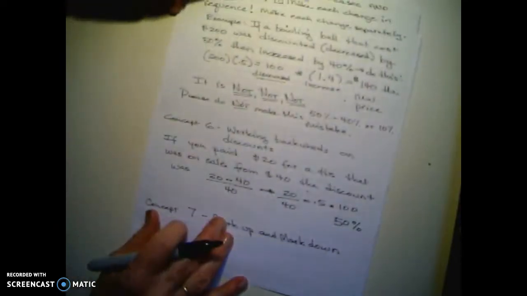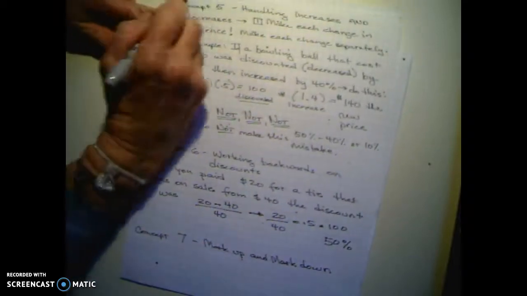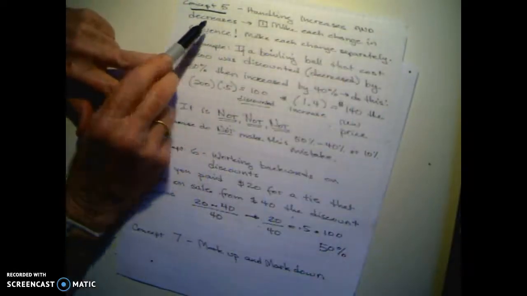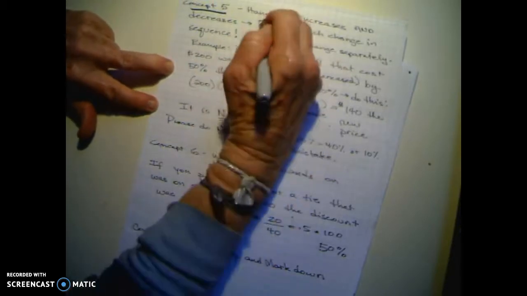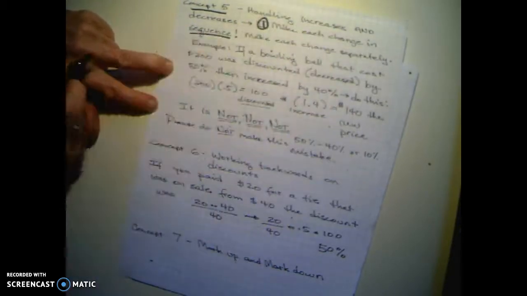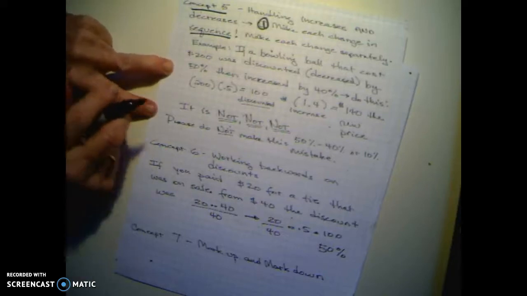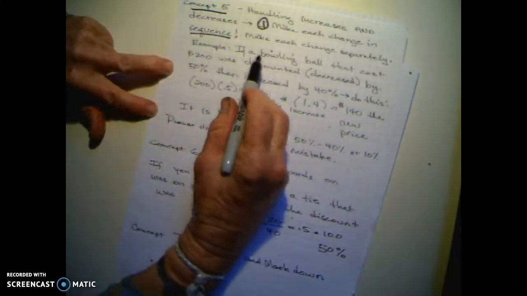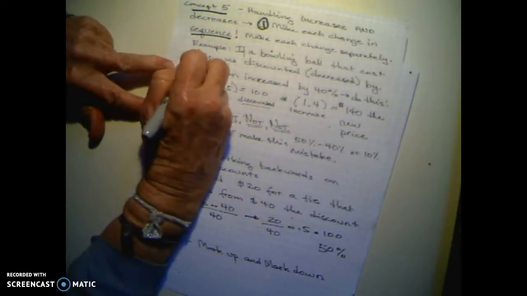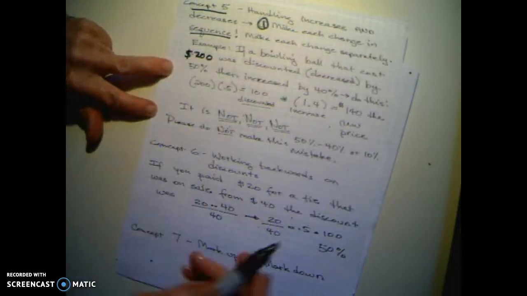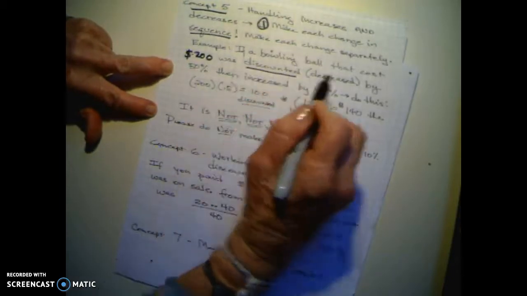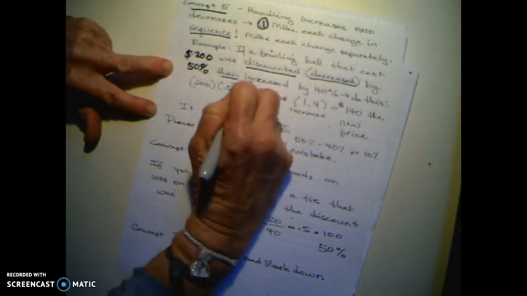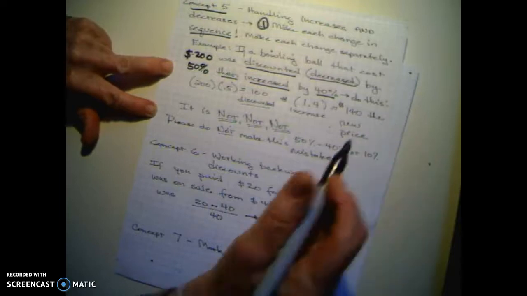Let's move on to concept 5. Concept 5 is when you have to handle an increase and a decrease. The number one rule for this is make each change in sequence. Don't try to lump them together. Make the change one after another, just as whatever is happening in the problem happens. So, an example. If a bowling ball cost $200, it's an expensive bowling ball, I don't even know how much they cost, it was discounted, that means it was decreased, by 50%. And then it was increased by 40%.